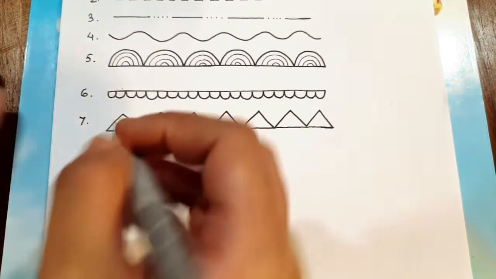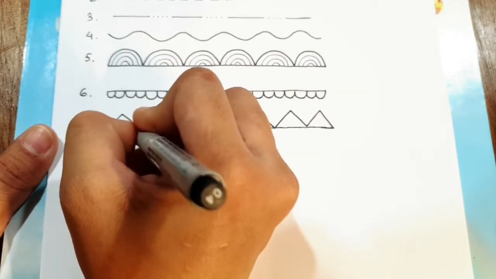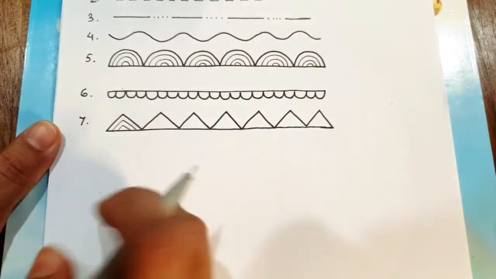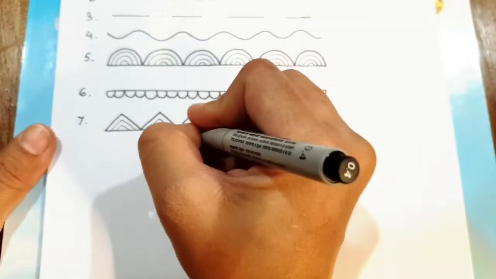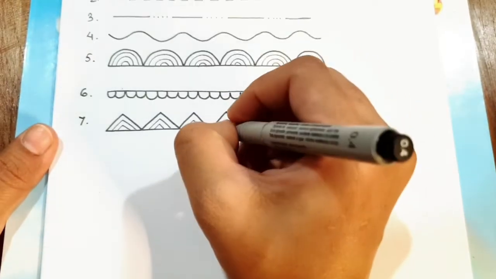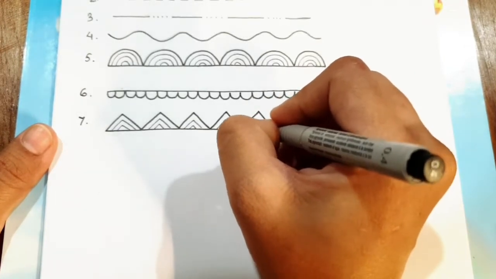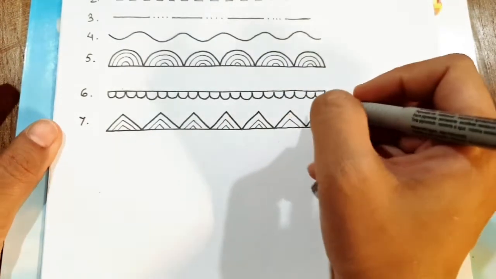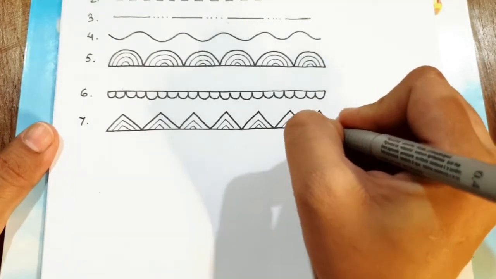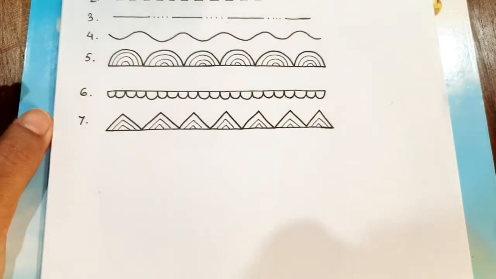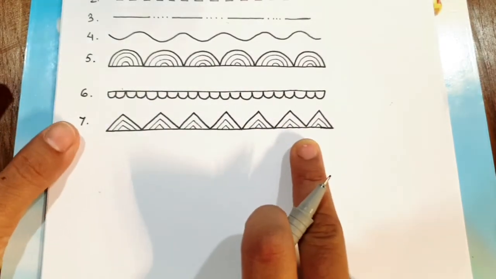I will make a pattern inside. It's not necessary that I have to give a triangular pattern only. If you want, you can do any other pattern inside. But for the basic necessity, I am doing a triangular pattern only. Yeah, looks nice. If you want to go ahead, you can give more patterns to this pattern itself.